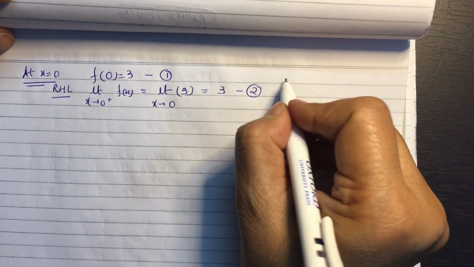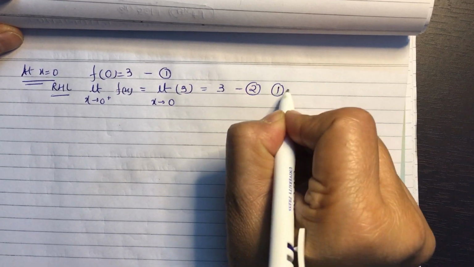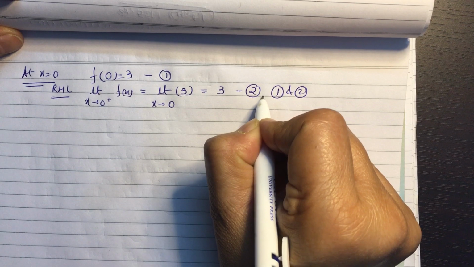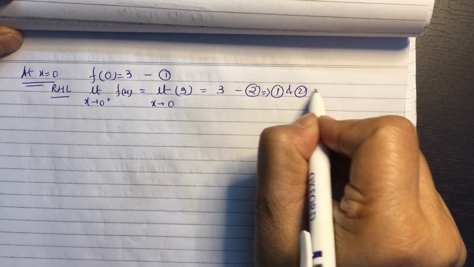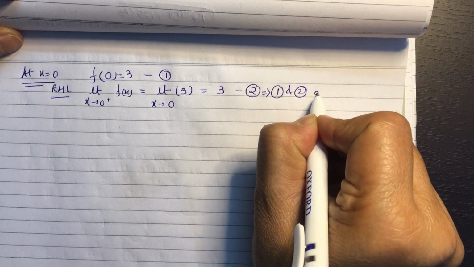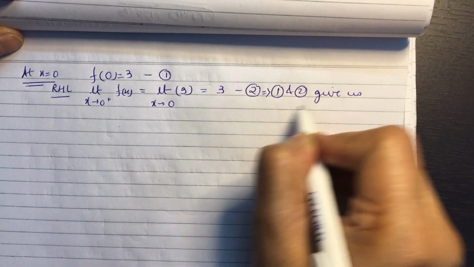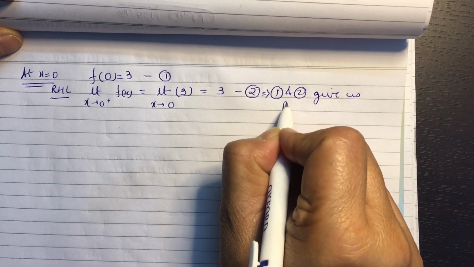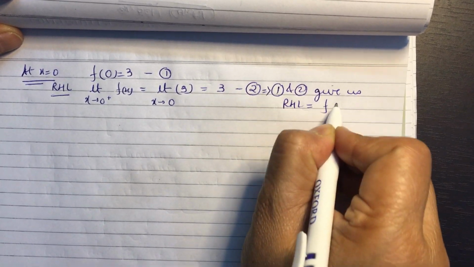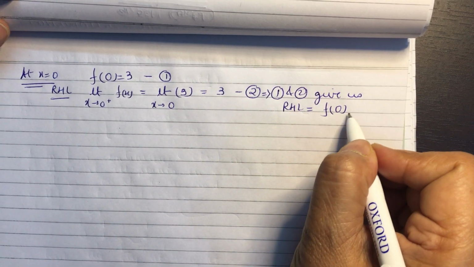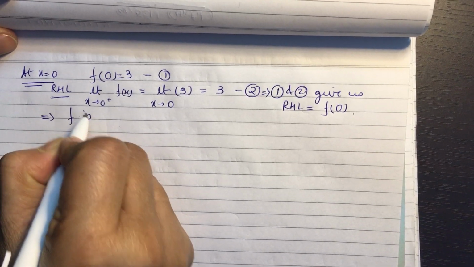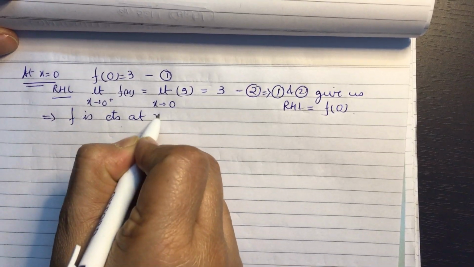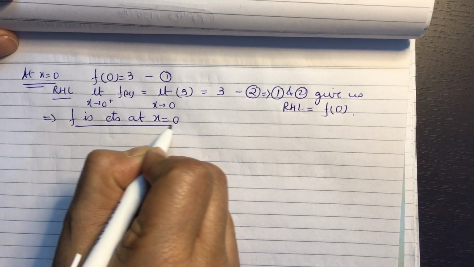So 1 and 2 imply that the right hand limit is equal to the value of the function at x equal to 0, which implies that f is continuous at x equal to 0.